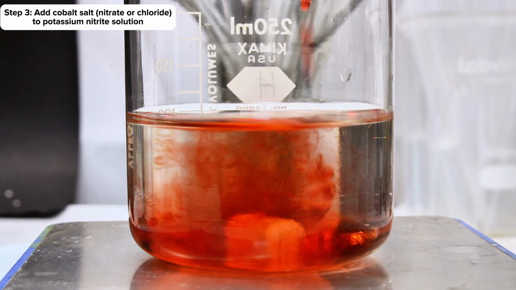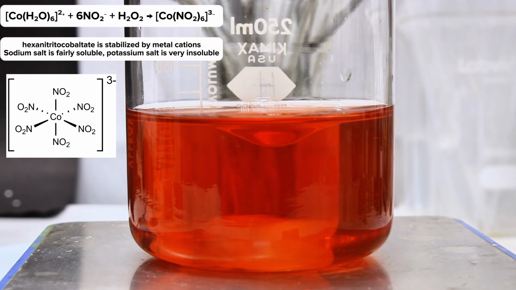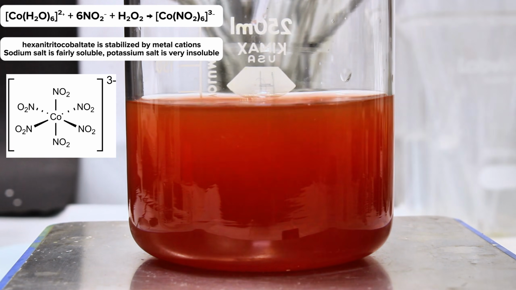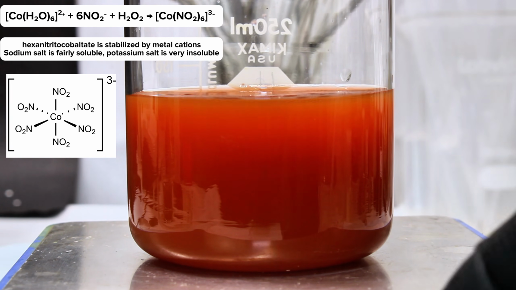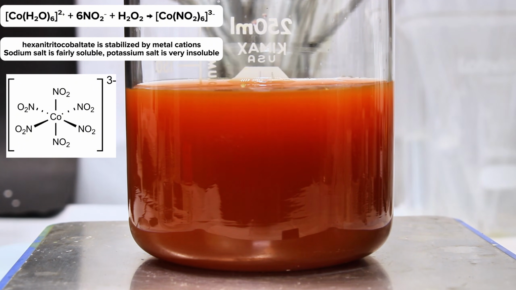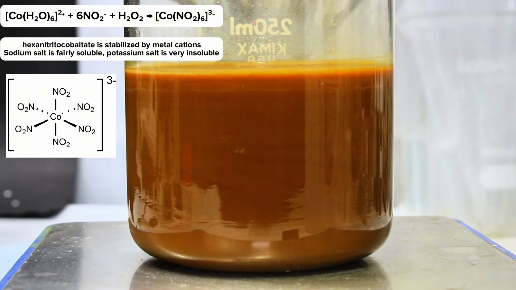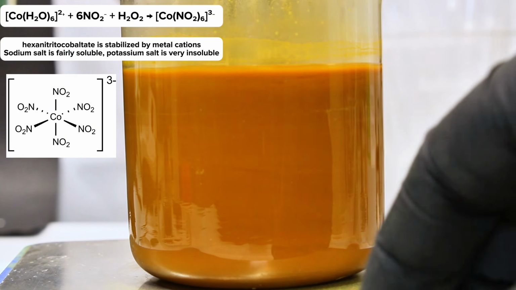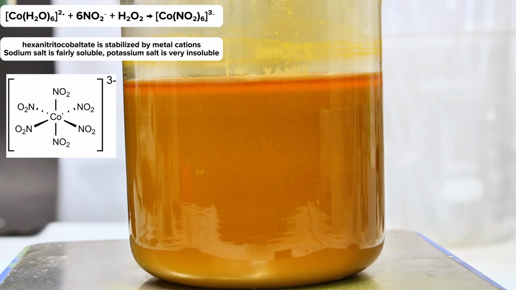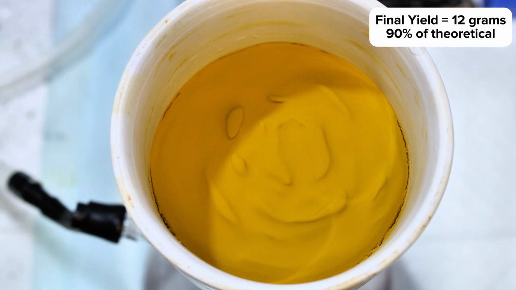This resulted in no visible reaction, as nitrite is not a very strong ligand. However, by adding some hydrogen peroxide yet again, the ligand field splitting parameter was increased, allowing the nitrite ligands to coordinate to the inner 3D orbital. Since each of the nitrite ligands has a -1 charge and cobalt here has a +3 charge, the resulting complex will have a -3 charge, which is stabilized by 3 potassium counterions, resulting in a virtually insoluble yellow precipitate. This precipitate was collected by vacuum filtration, rinsed thoroughly, and weighed for a final mass of 12 grams, representing a 90% yield based on the initial mass of potassium nitrite.